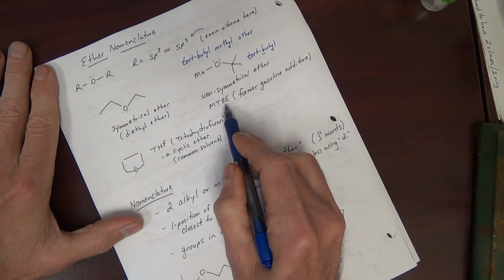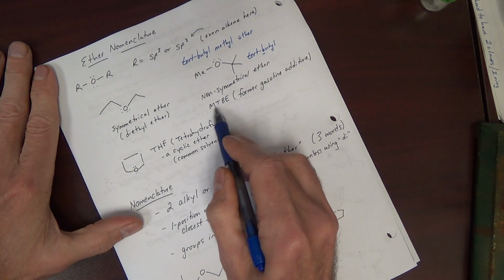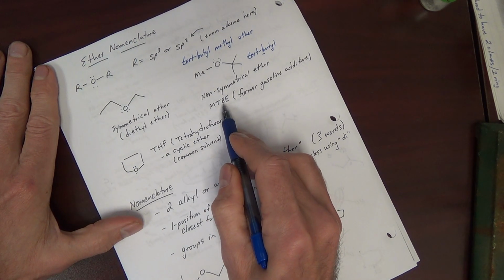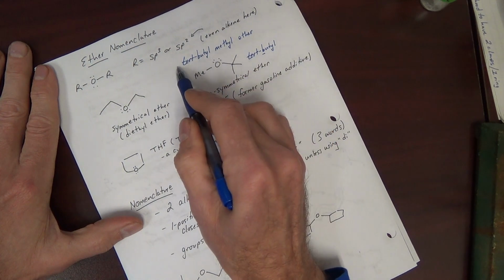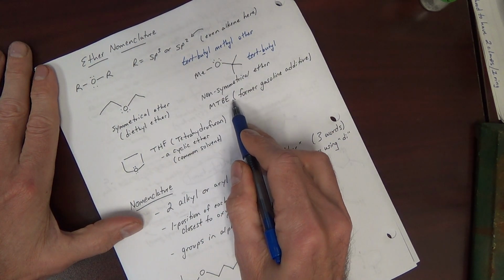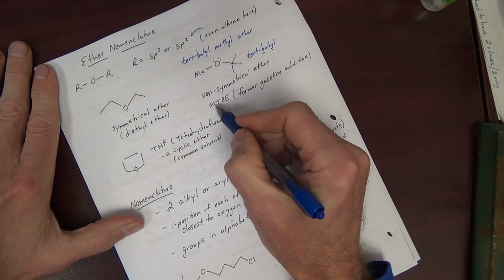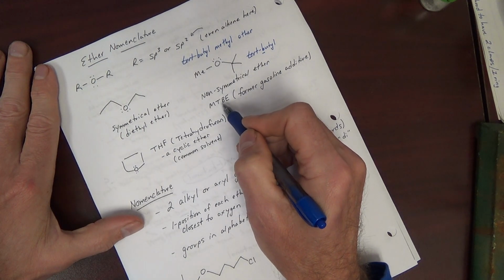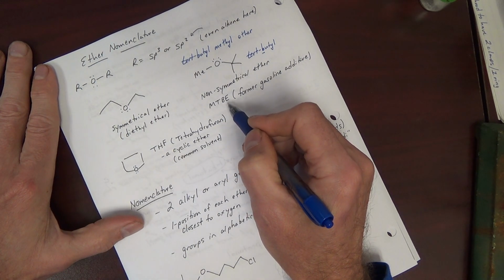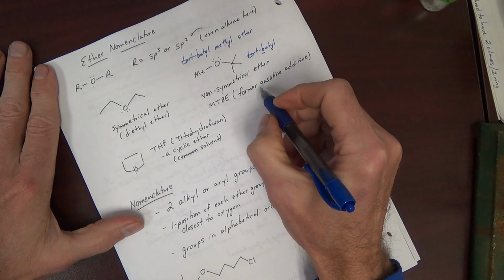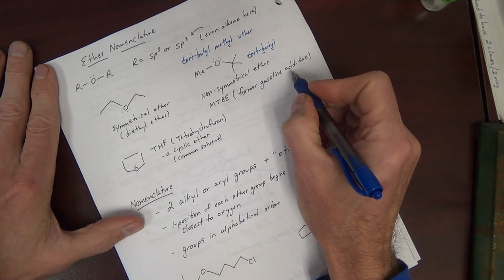It's known as MTBE, and that name unfortunately stuck, and you'll see it like that. We see this a good bit in the media because it used to be an additive for gasoline.